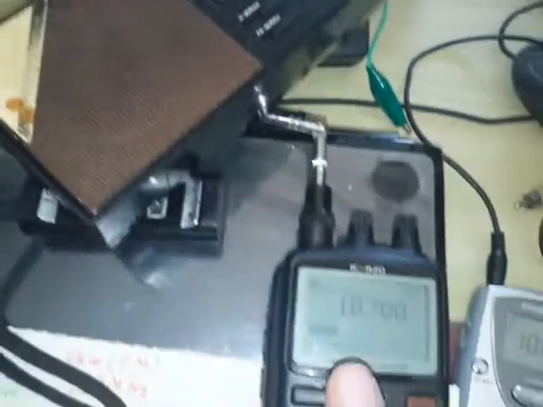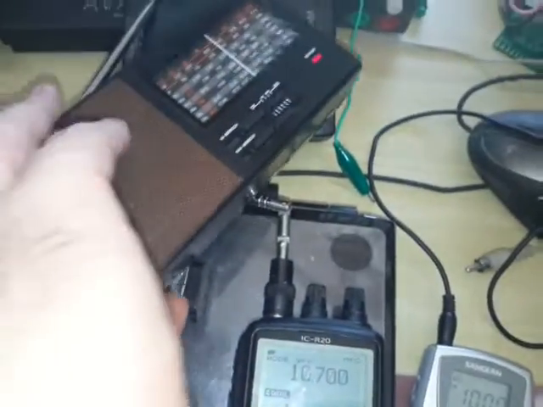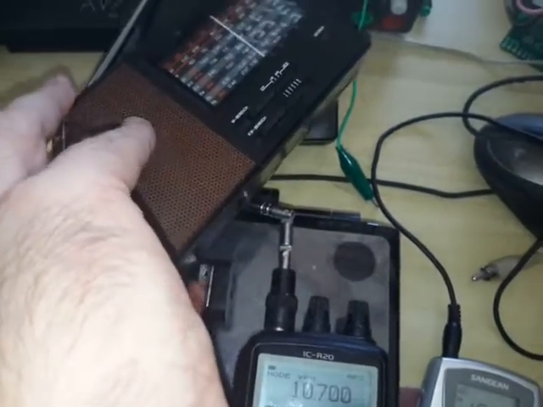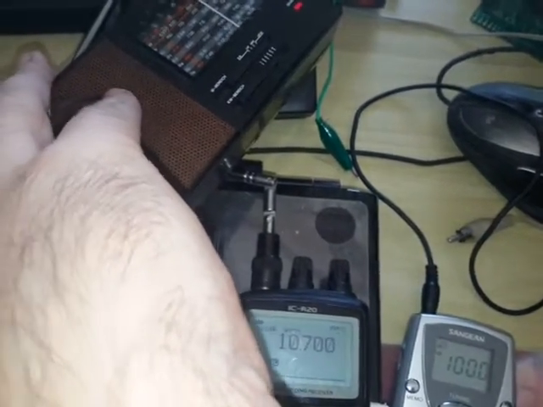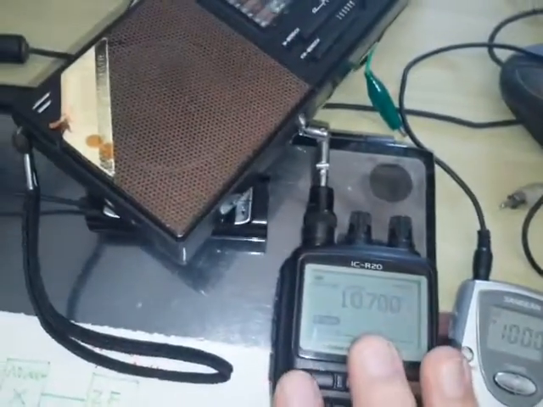So you can see that the radio is indeed converting my FM transmitter signal to 10.7. If I turn off the radio, it's gone. If I turn back on the radio, you can see it does convert the FM transmitter to 10.7.